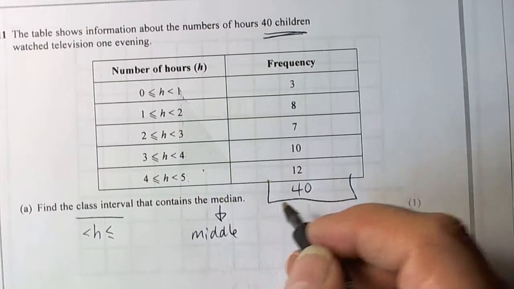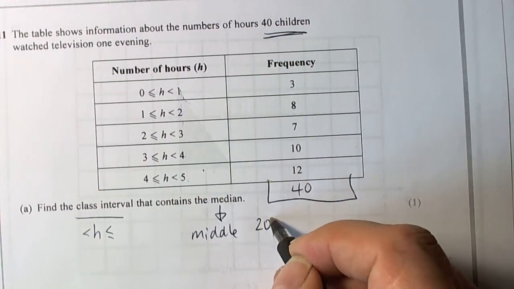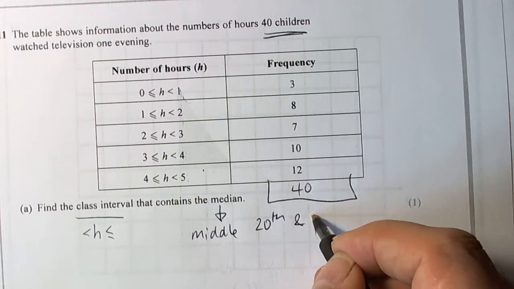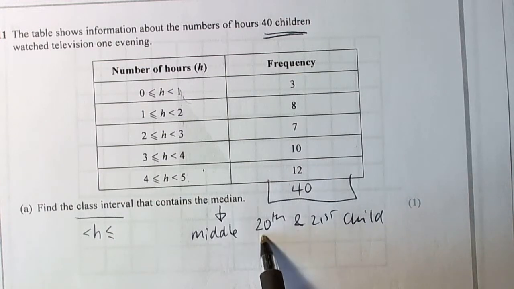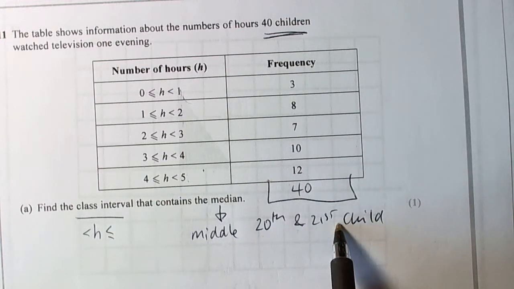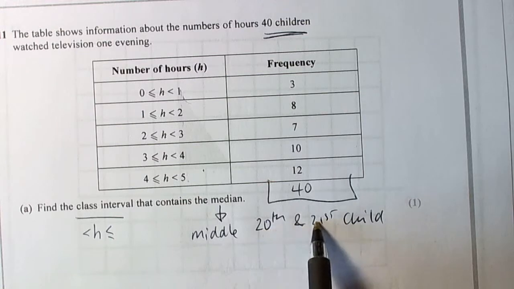So we need to find the middle, and what that means is we need to find the 20th and the 21st child, who will be in the middle. 19 below that, 19 above that. So these two will be the middle people.